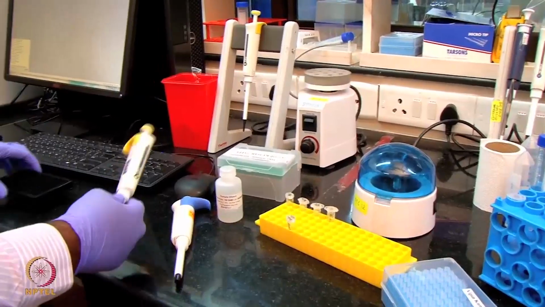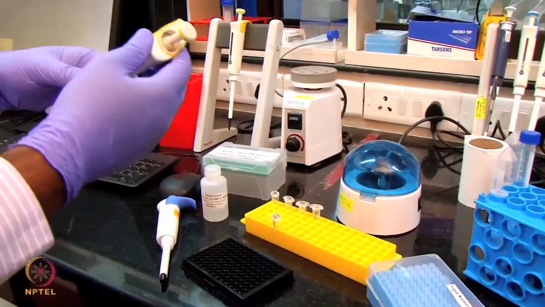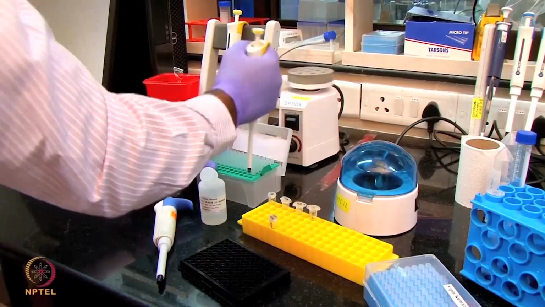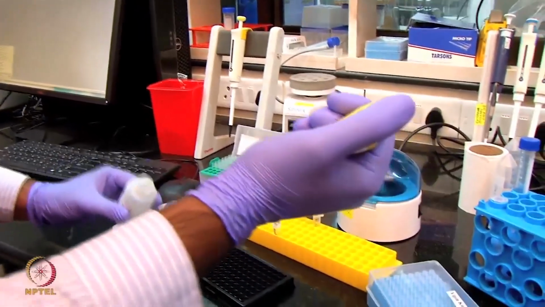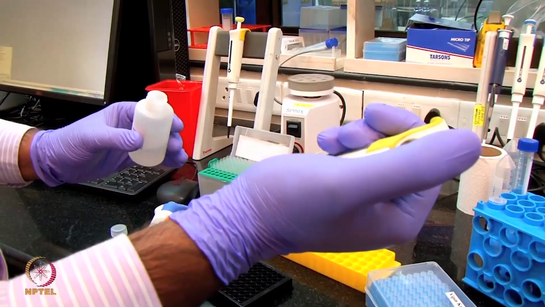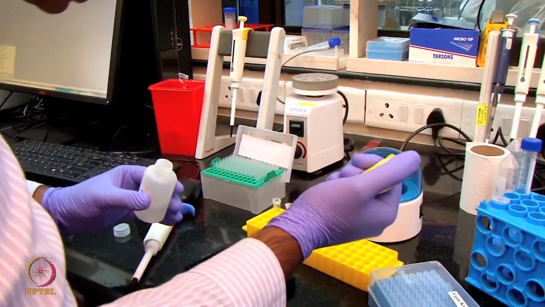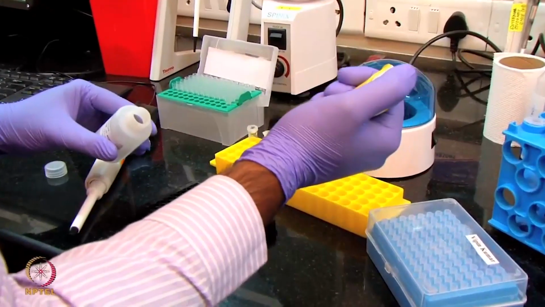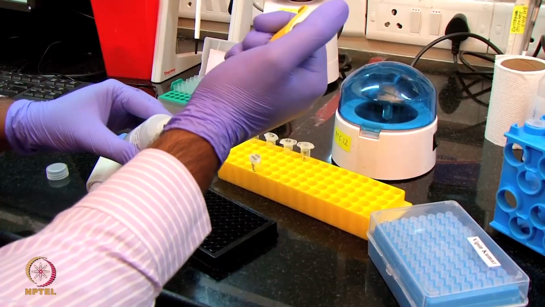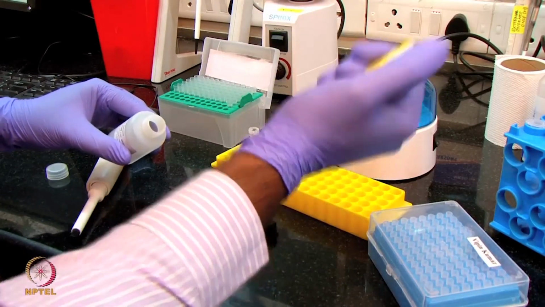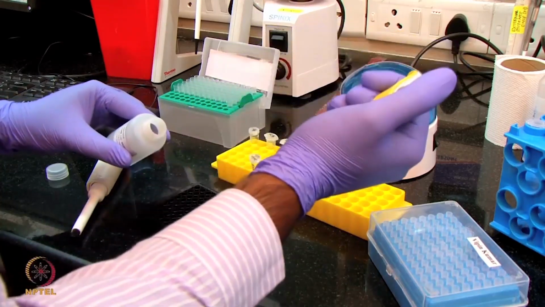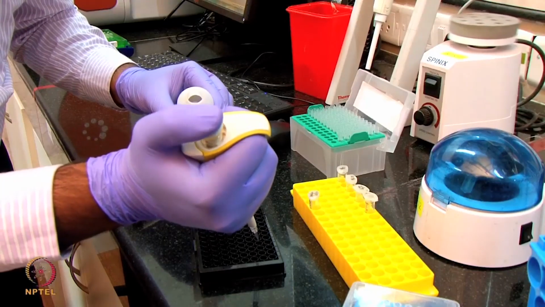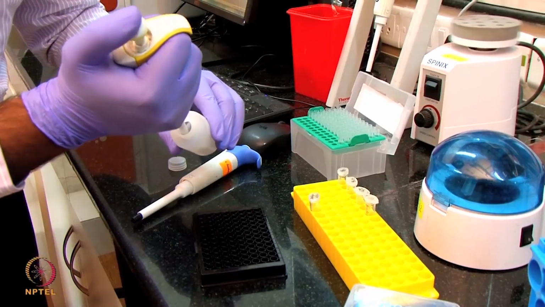Prior to that, I'm taking this 96 well plate and adding the buffer into the wells. I'm going to use around 6 concentrations, two-fold dilutions. So I will add buffer here. I'm going to do the dilution in the plate itself. So 200 microliters each of the sample diluent buffer I'm placing in 6 wells of the 96 well plate. And I'm going to use 3 wells as references. Just plain buffer used as a reference.